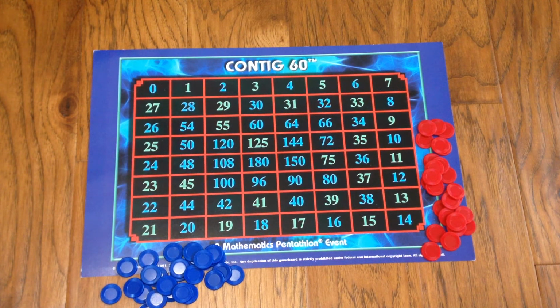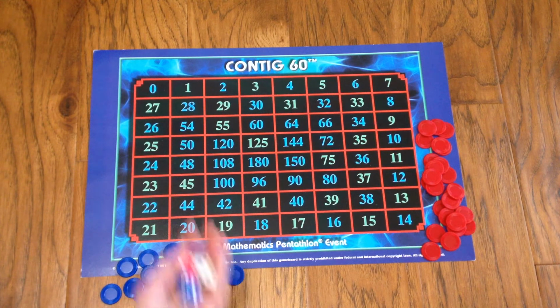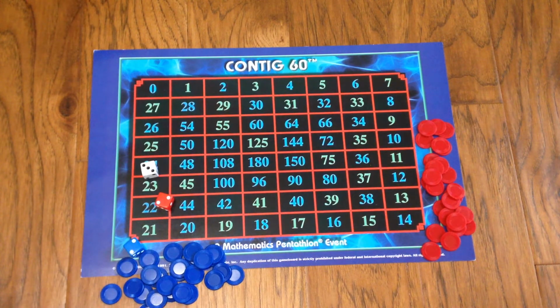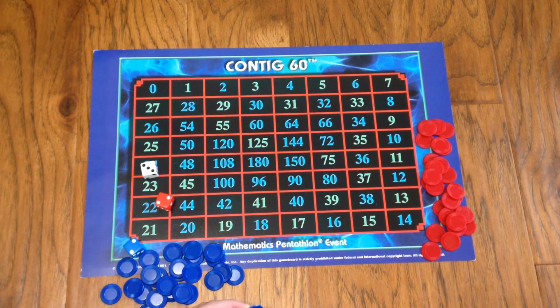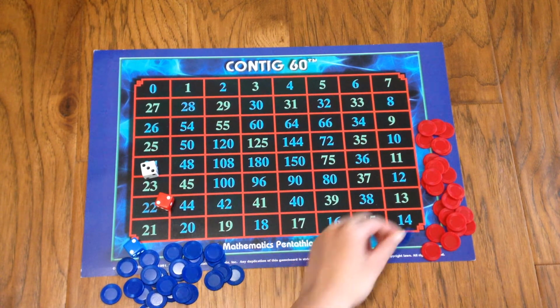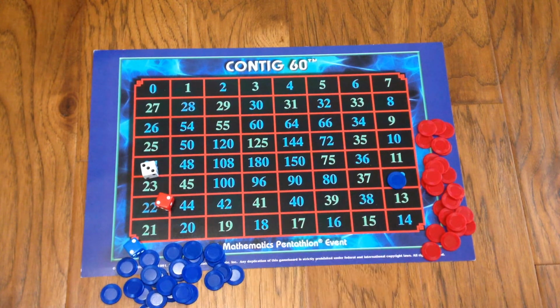Today we're going to be going over what running score is in the game CONTIG 60. So we talked about placement and about how you roll the die and you create a number sentence with it. In this case, let's say I created the number sentence 3 times 2 times 3 is equal to 12, and I placed a chip on 12. So that is how you place your numbers.